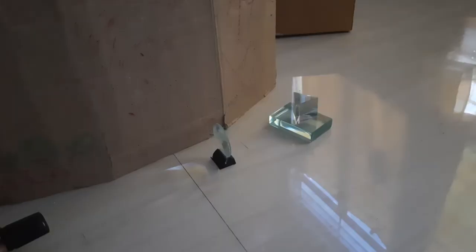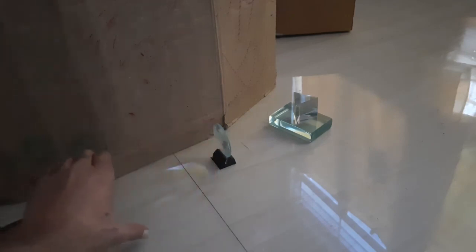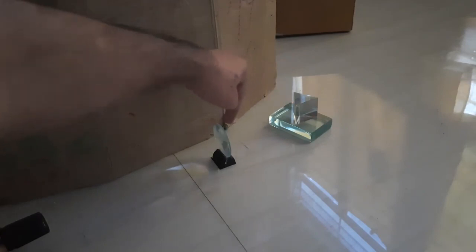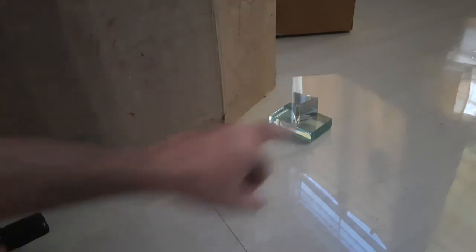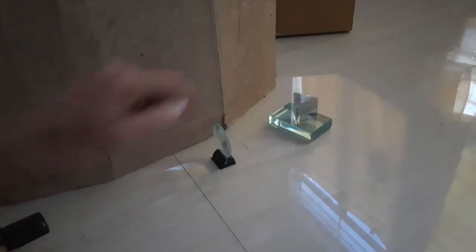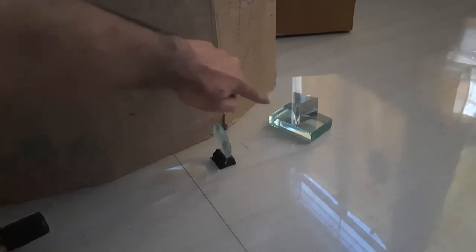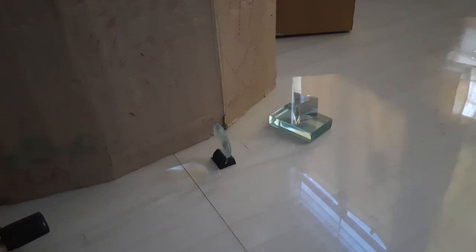As we are using torchlight, it will produce divergent light. So first we have to convert the divergent light into convergent light with the help of this biconvex lens. At the focus of this biconvex lens I have placed this prism, so that the convergent and focused light will enter through this prism, and then it will come out, and it will split into the colors.